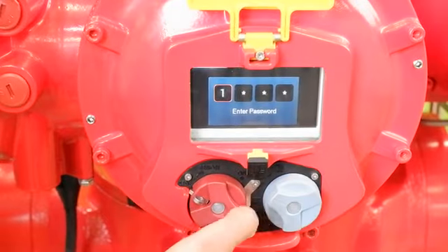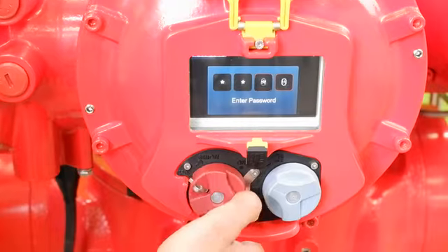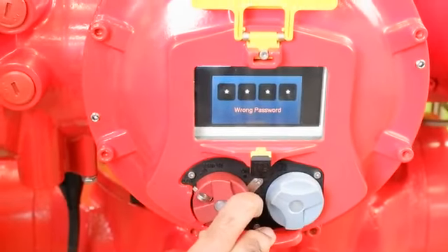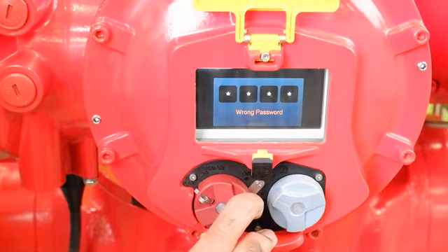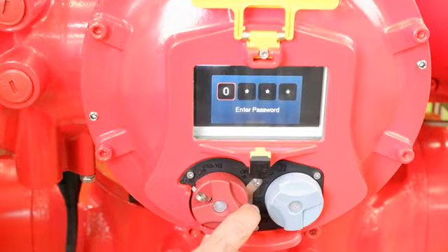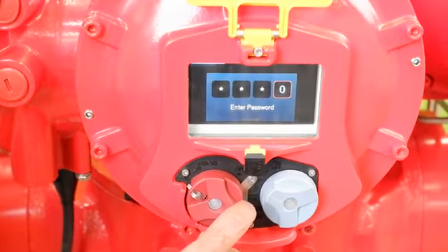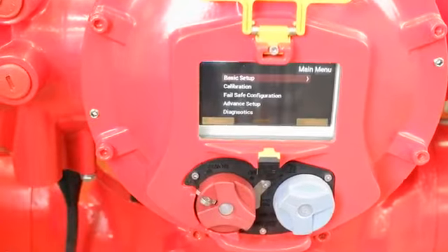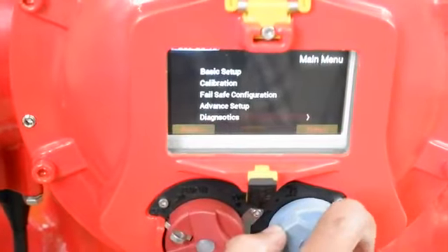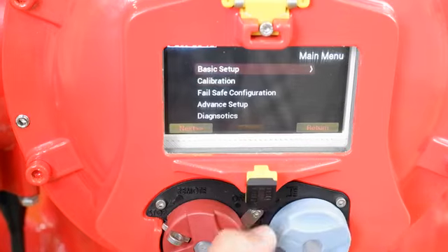If you enter the wrong password, it will give you a wrong password message. Presently the password is 0000, so we will press the red knob 4 times downwards. The red knob acts as the enter key to go into different sub-menus, and the blue knob is for navigating and changing any values inside the parameters.